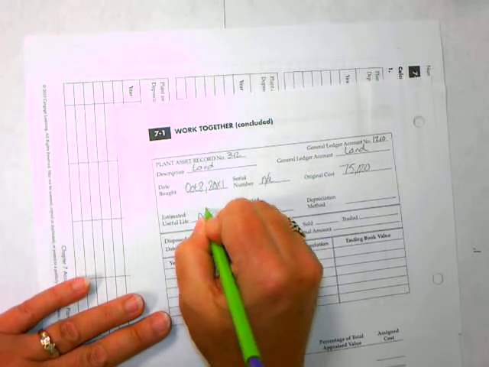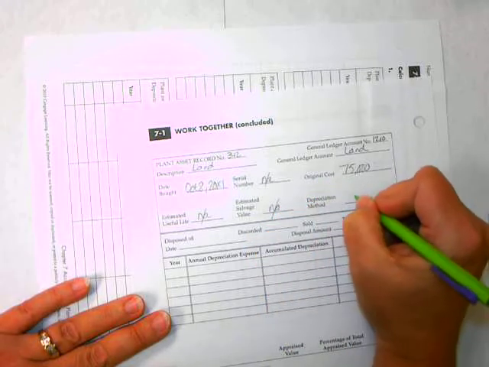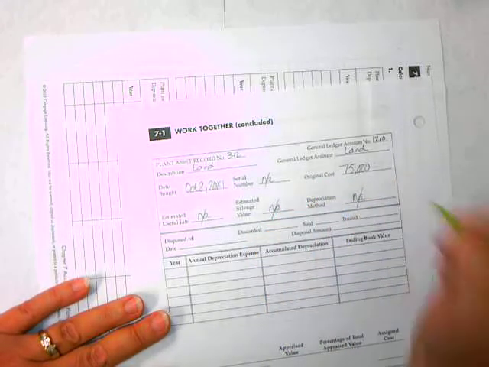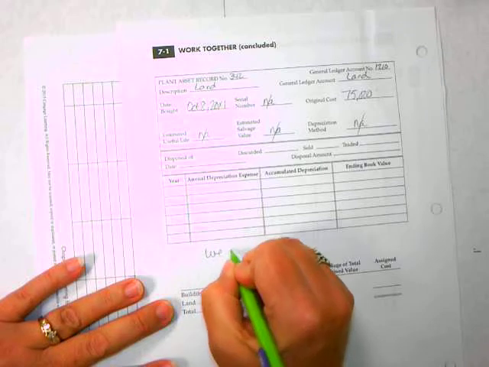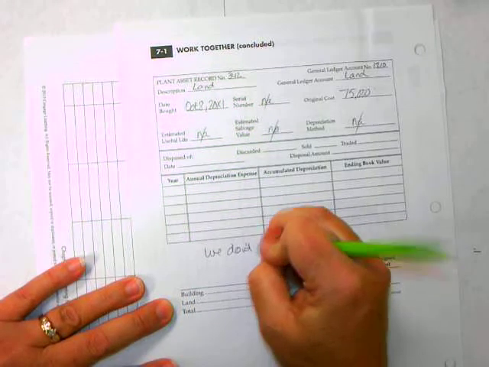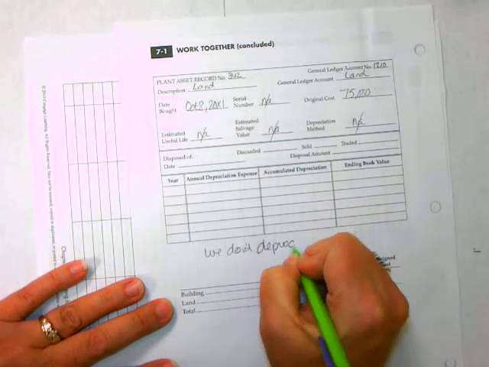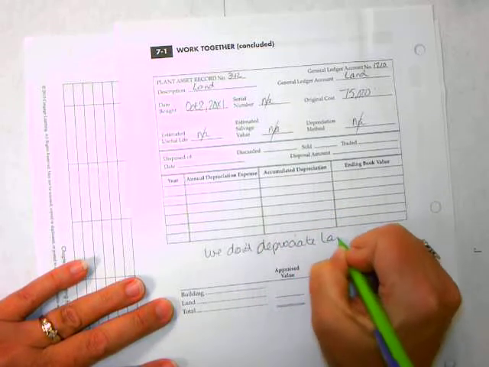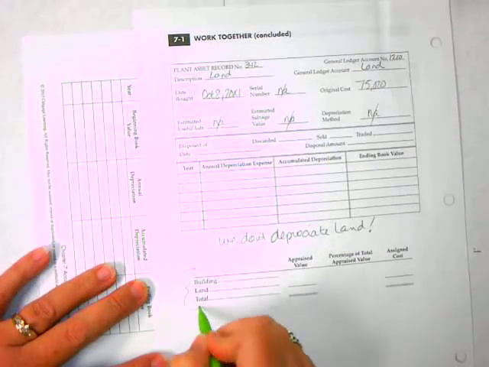Okay, so no estimated life, no salvage value, and no depreciation method. Not applicable. Okay? If you want to put a note on here, we don't depreciate, not appreciate. Don't depreciate land.